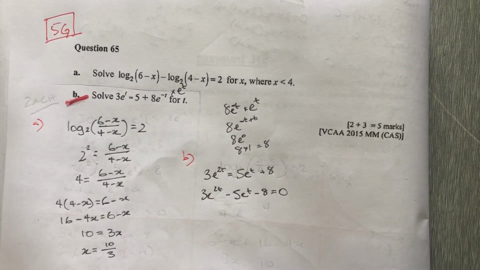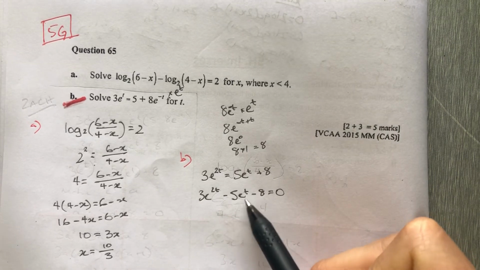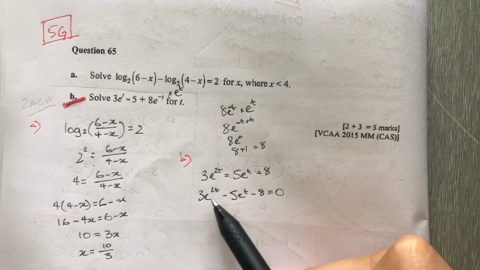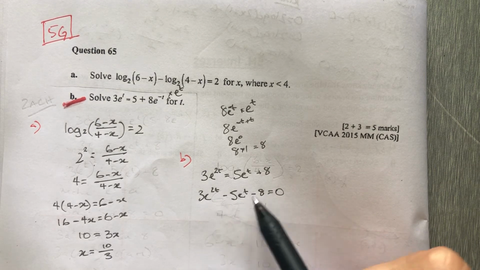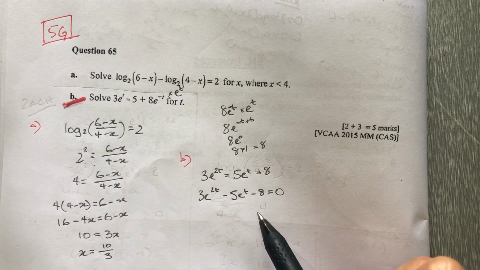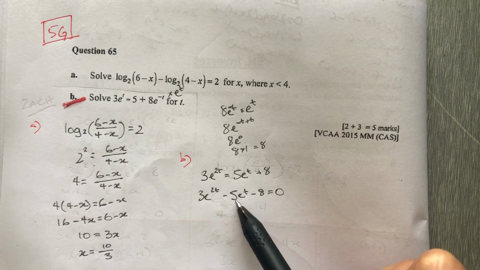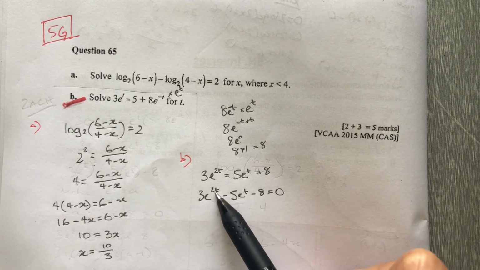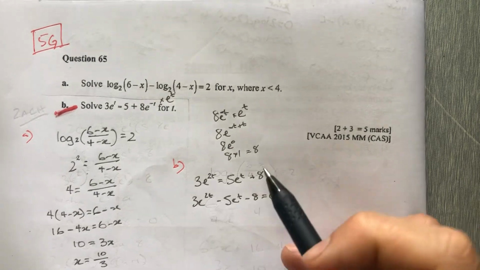Okay, now I can see that we have e to the power of t here. We've also got e to the power of t here, but like 2. So hopefully this looks pretty similar. We can end up changing this to a quadratic. So if we make e to the power of t equal a, that's going to be minus 5a, and that's going to be 3a squared.